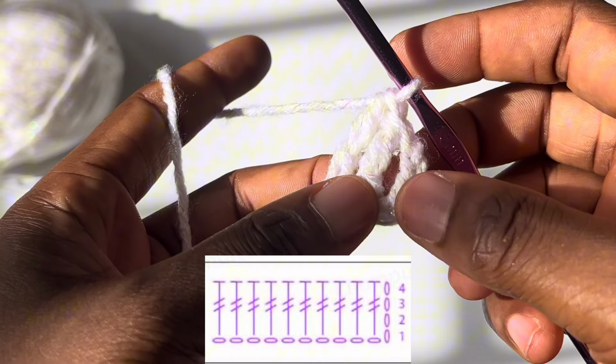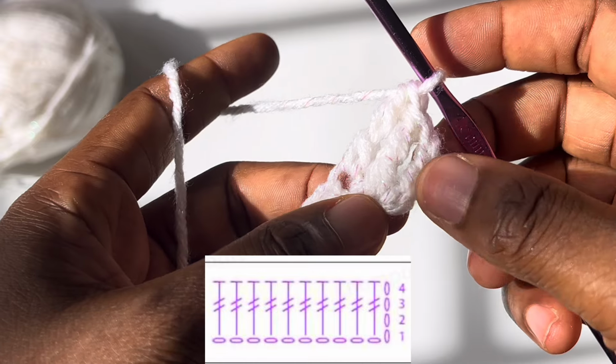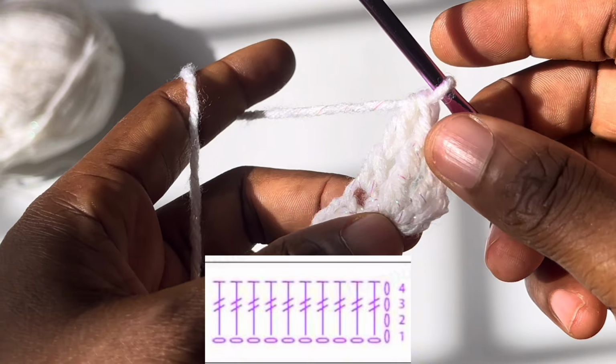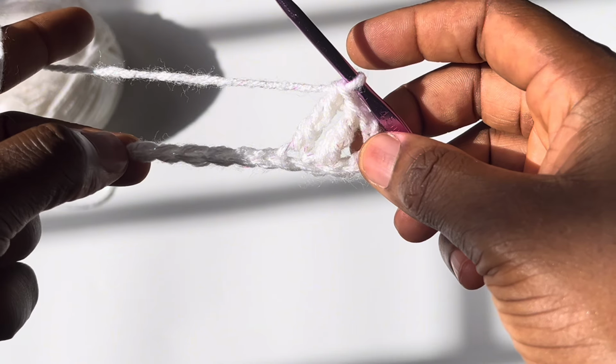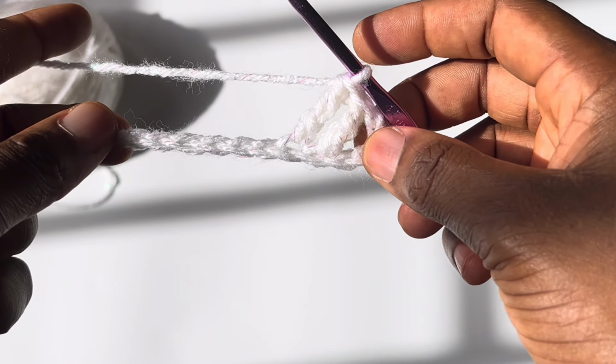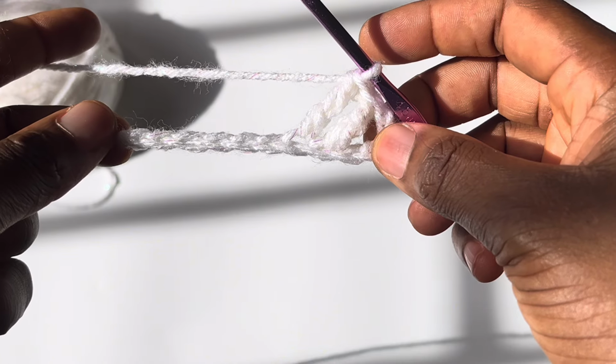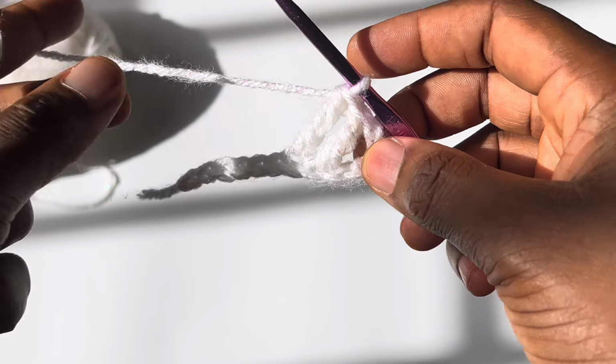So this is a turning chain. So yeah, you're going to skip 4 chains for a turning chain. That's it basically. So this is what it should look like. So whenever you see a letter T on a crochet chart with 2 strokes on the body, then you should know that is a triple crochet stitch.